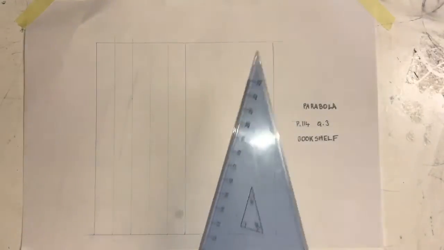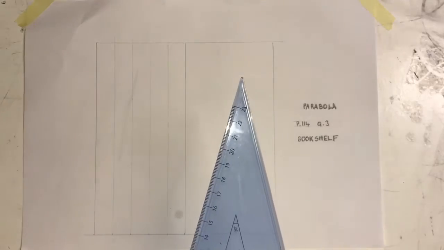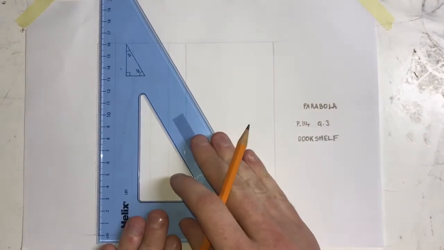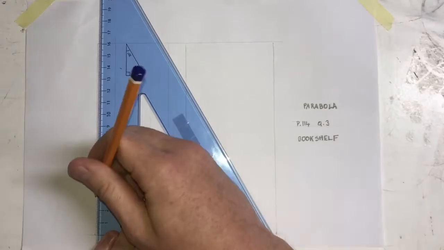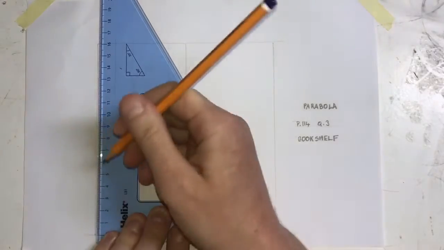Okay, so dividing up the height then, 5 into 160, you have 32 each time. So you can use your calculator there, or you can just use your long division, whatever way you want.